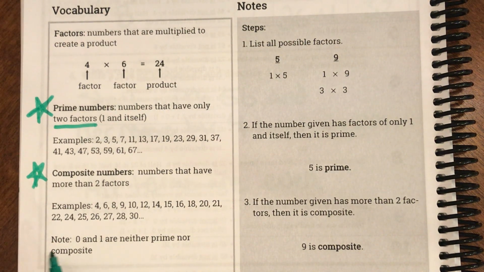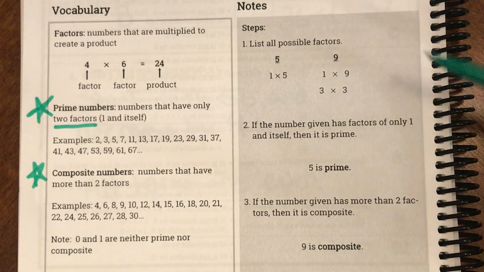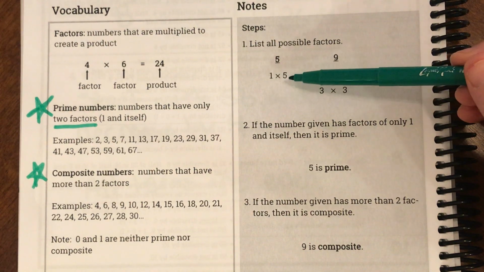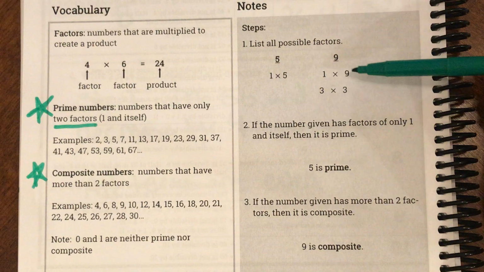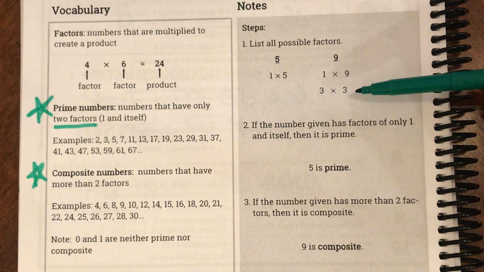Okay, here's a key thing. Note that 0 and 1 are neither prime nor composite. So those 0 and 1, if you notice, aren't in either list, and that's on purpose. Okay, so let's look at our steps. Step 1 says list all possible factors. Okay, so for 5, they wrote 1 times 5, and then it didn't work. For 9, they did 1 times 9 and 3 times 3.